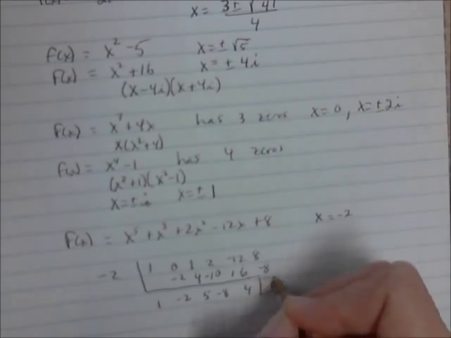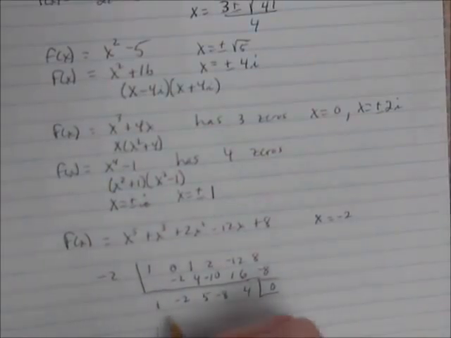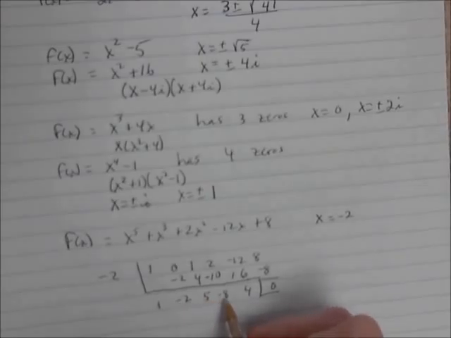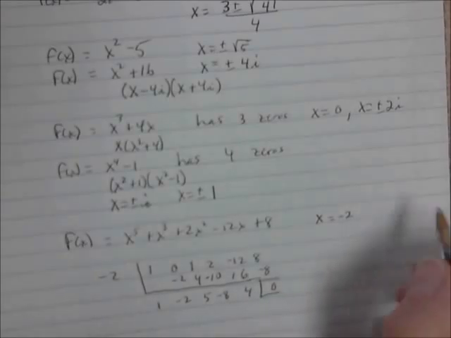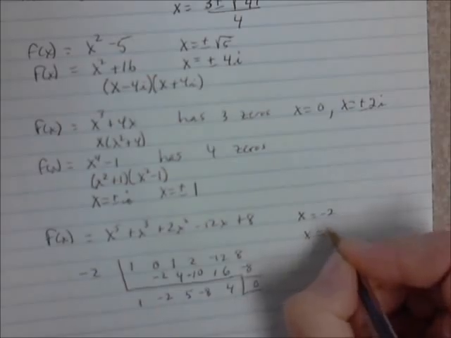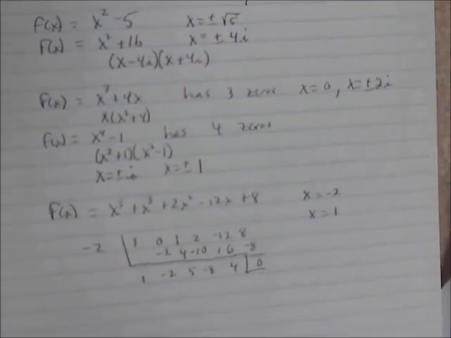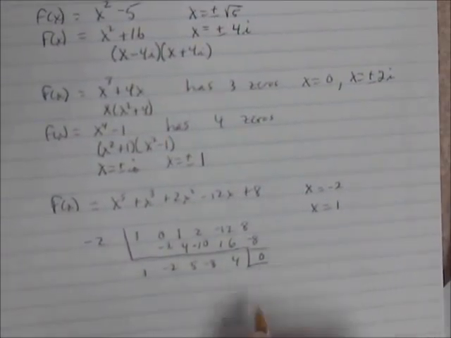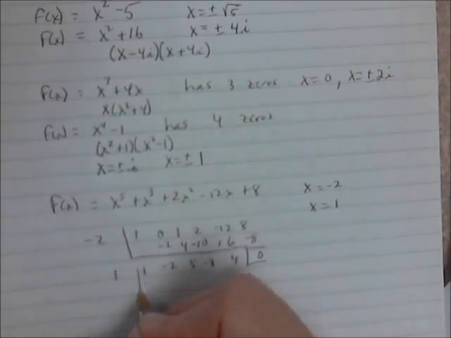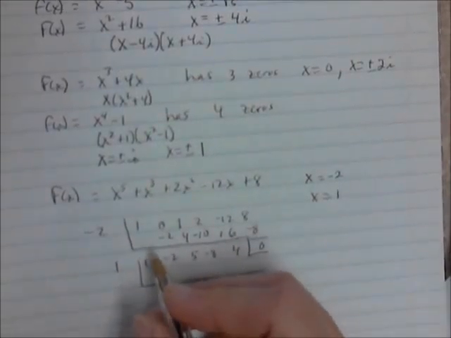And it has a remainder of 0. So the resulting polynomial is x to the fourth minus 2x cubed plus 5x squared minus 8x plus 4. And we also knew that from the graph, x equals 1 is a second zero. So we can just take that resulting polynomial and factor out the 1 and go through this again.